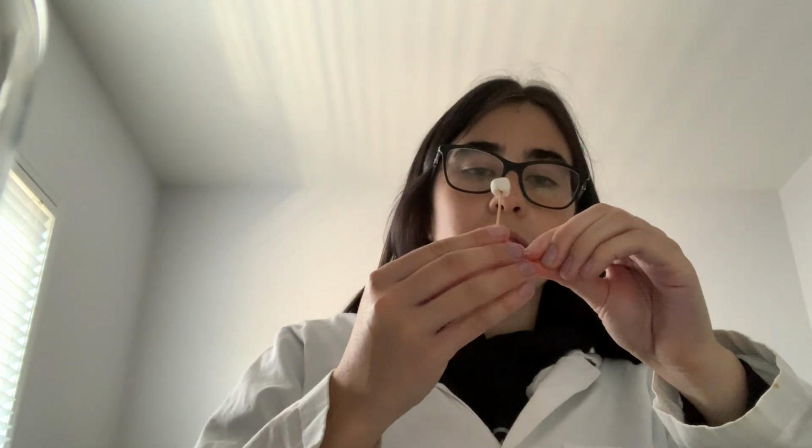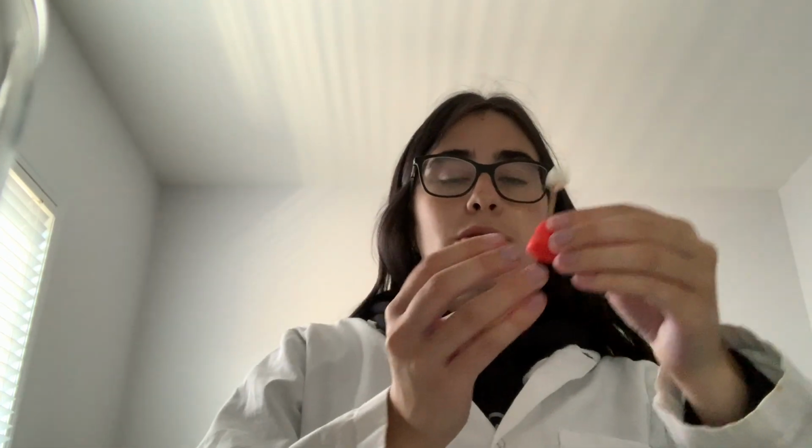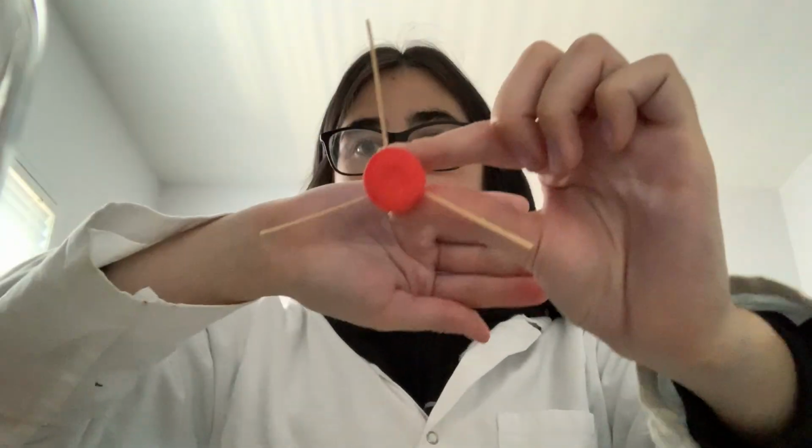So what you're going to do is start by taking one bond and put that right in the top there. Then you're going to want to attach a mini marshmallow. So there's one. And then the rest, they kind of circle around the bottom. I'm going to start by doing just my toothpicks here so I can show you. As you can see, they kind of are coming out at different angles here. So it looks like this. That's what the bottom of the methane molecule will look like.